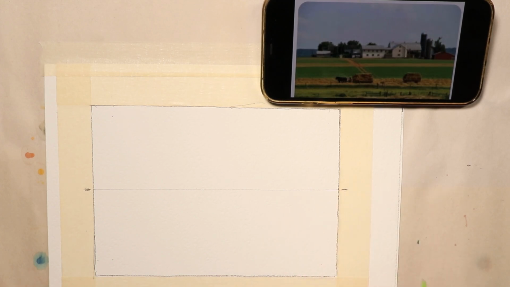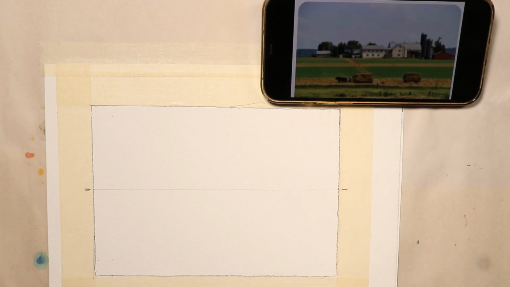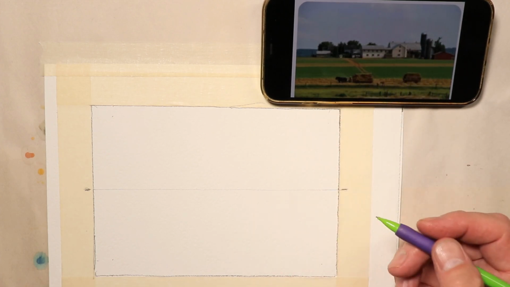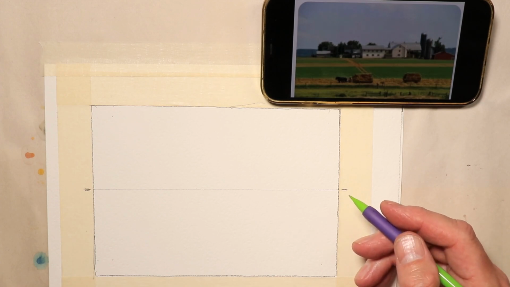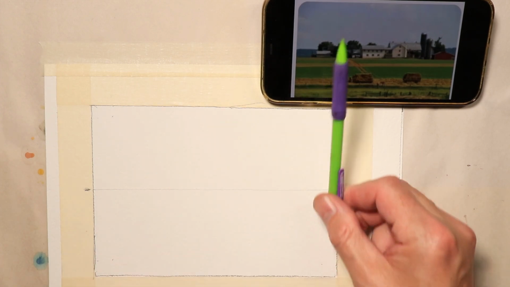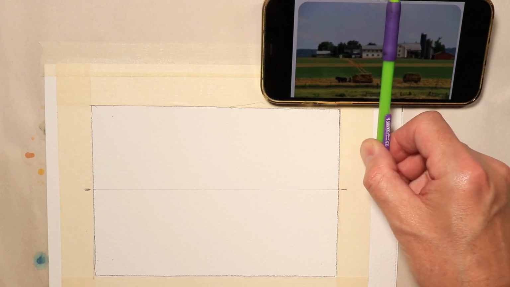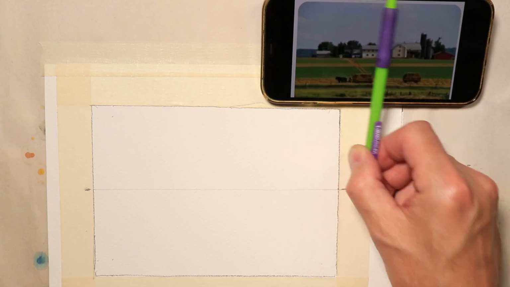Then what I'll do is start with the barns and silo and the buildings on this farm. So I think if I look at it, yeah, I'm looking at this.